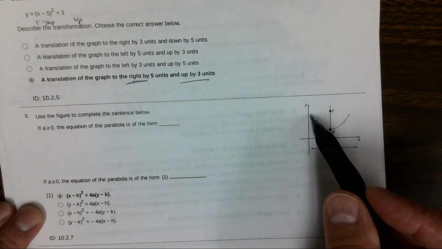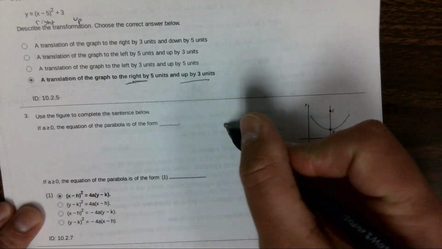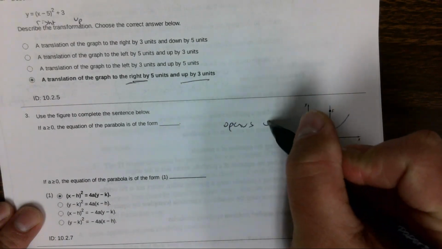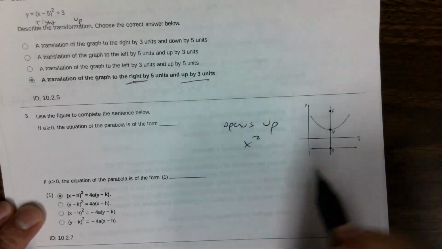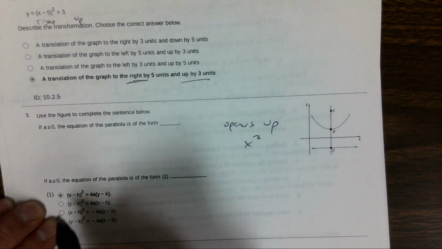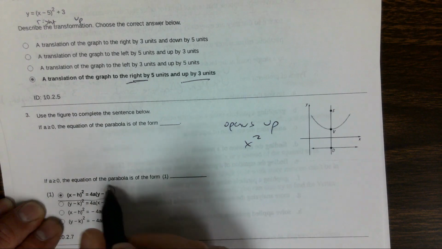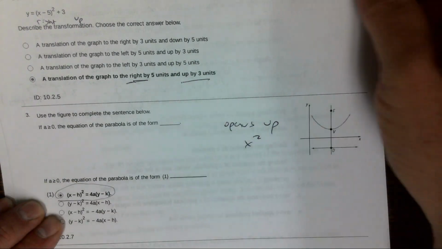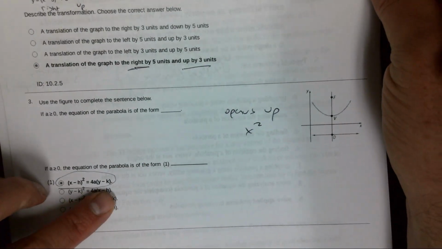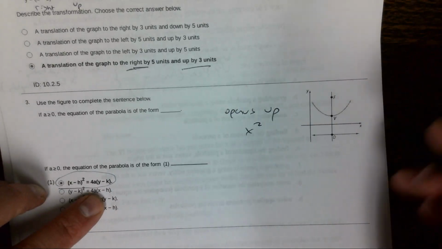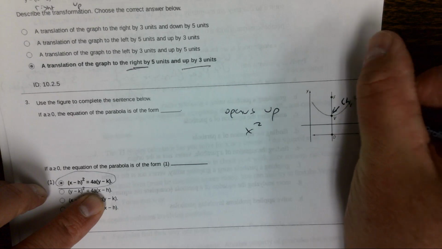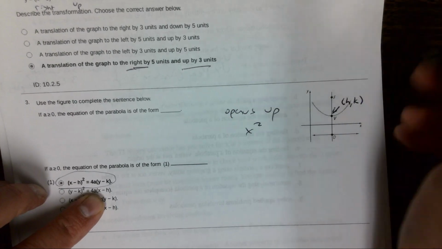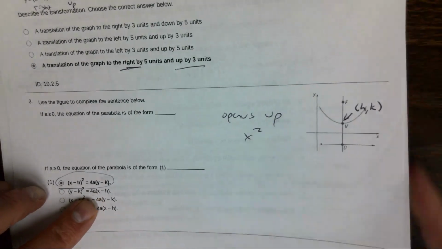If it's opening up, then it's going to be based on x squared. And so they're having you do this one, the 4a, and then this. So notice the vertex is at h, k. It's like x and y.